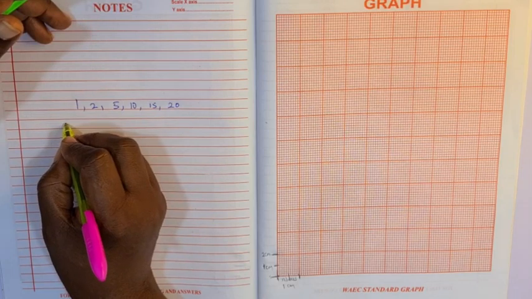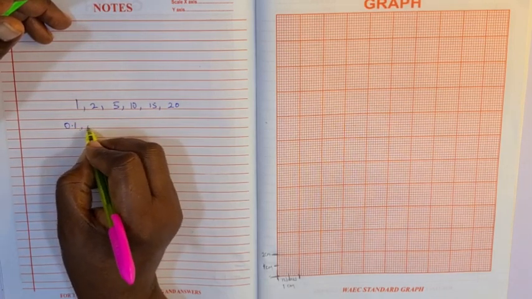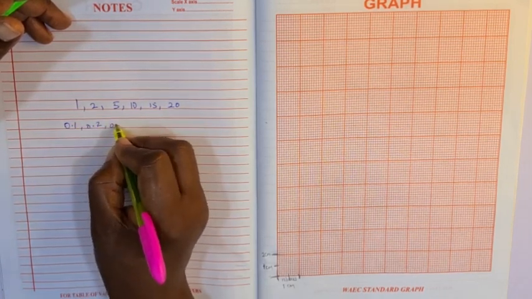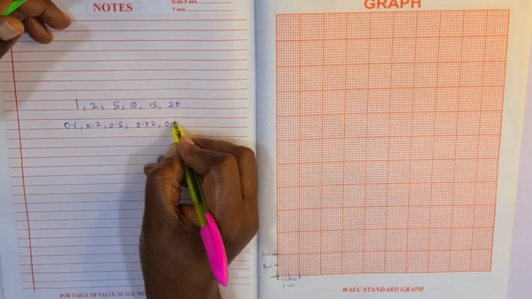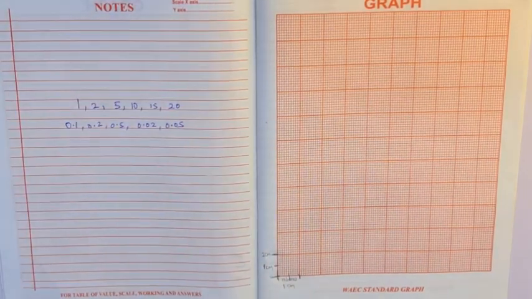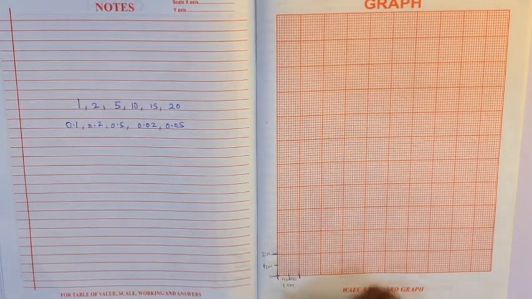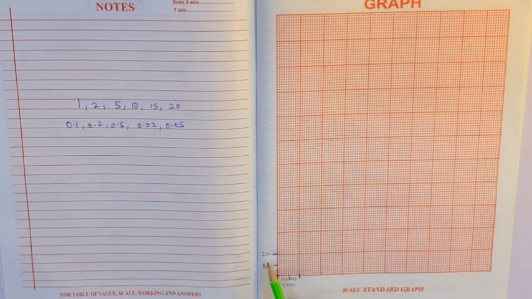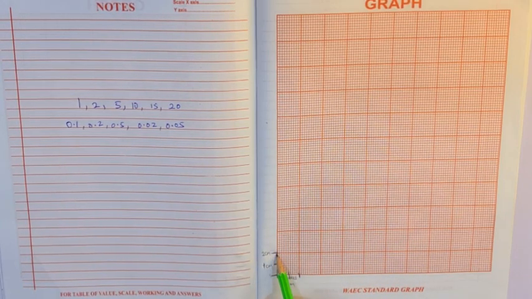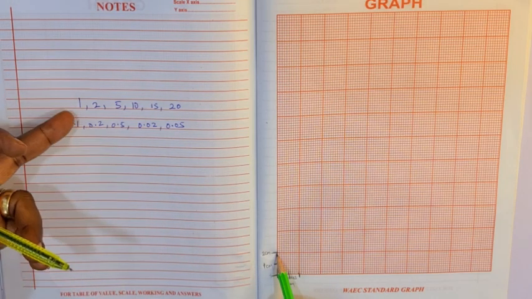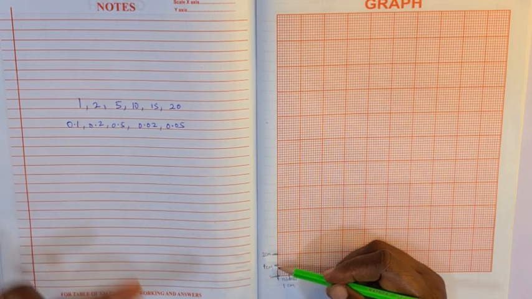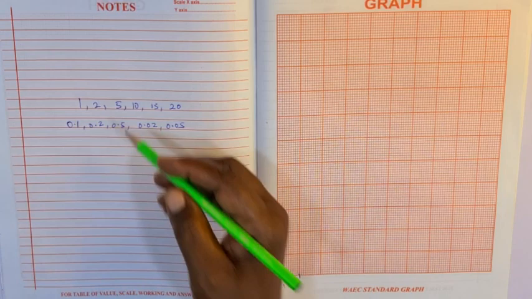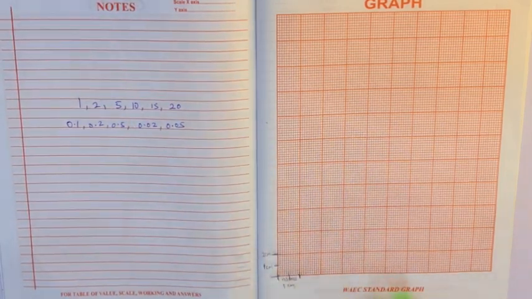Then in submultiples, you can use 0.1, 0.2, 0.5, 0.02, 0.05. Alright? Then you will start by saying let 2 cm represent maybe 1 on the vertical axis, and 2 cm represent 5 on the horizontal axis.